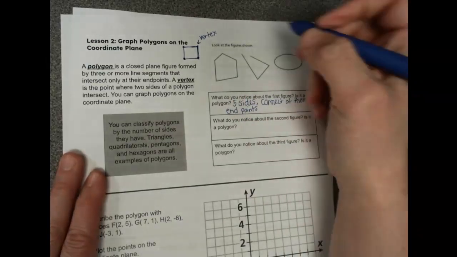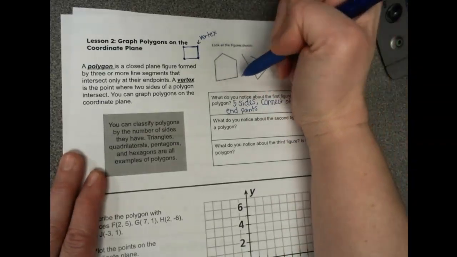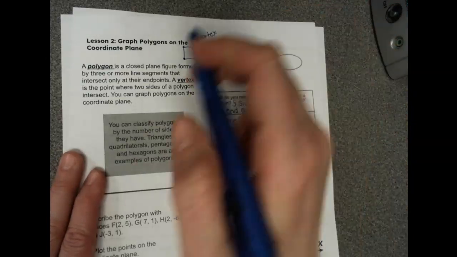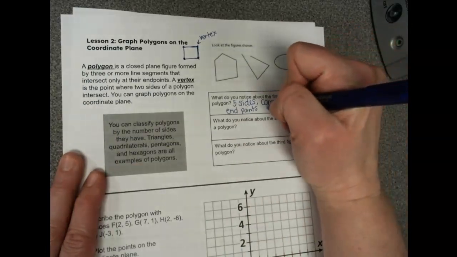And then it says, is it a polygon? It's closed. It has 5 straight sides. So to be a polygon, it has to have 3 or more sides, and they have to connect at the endpoints, which it does. So yes, it is.